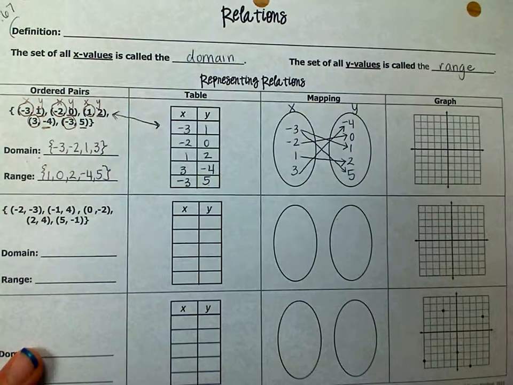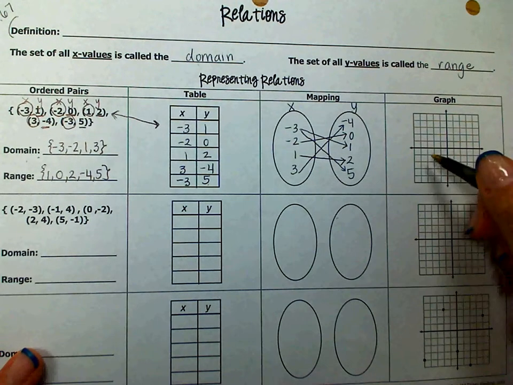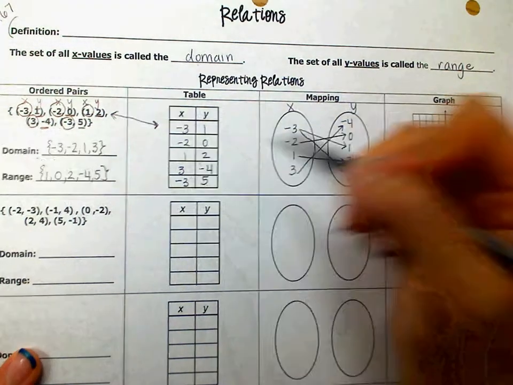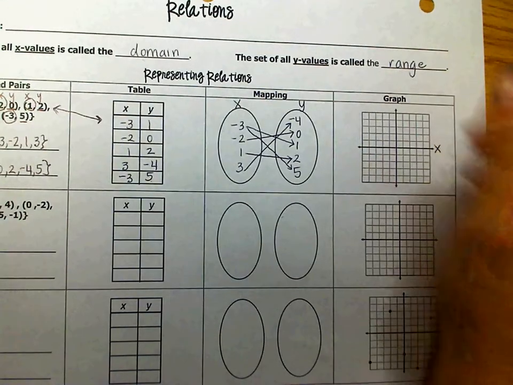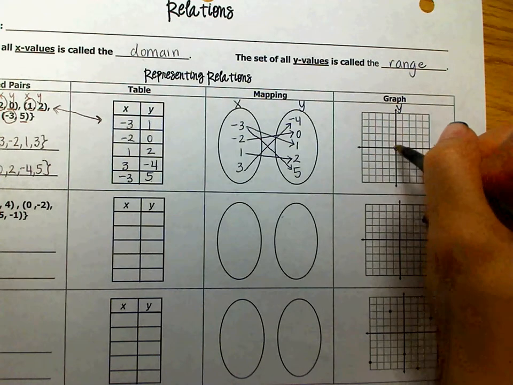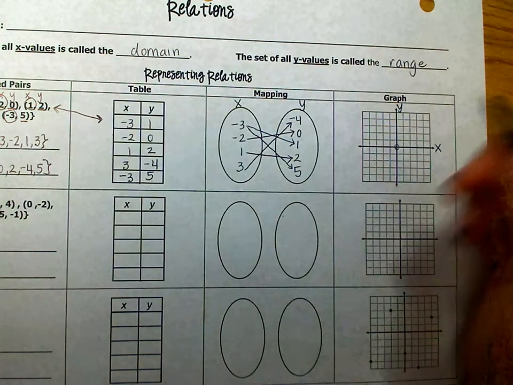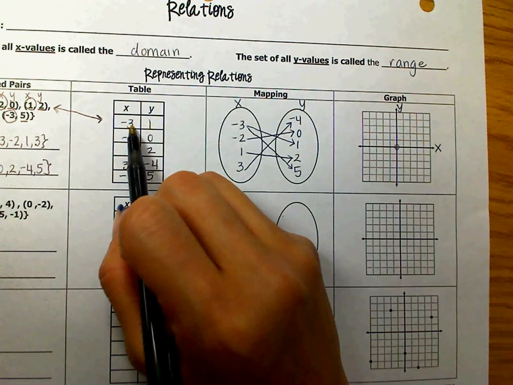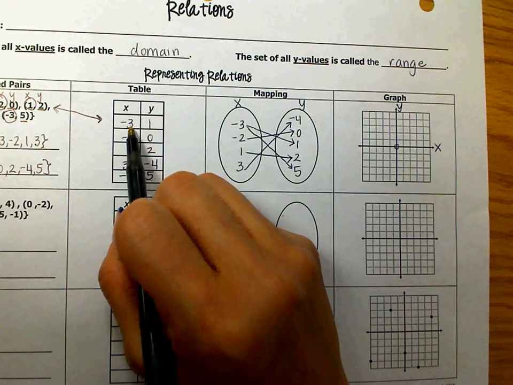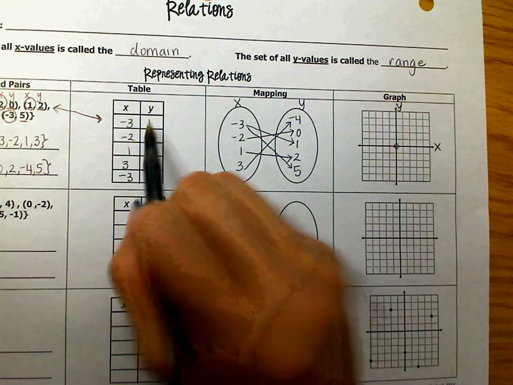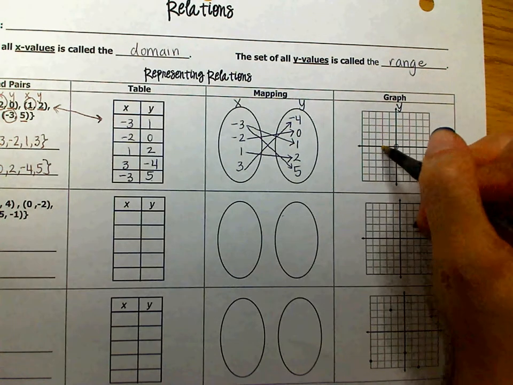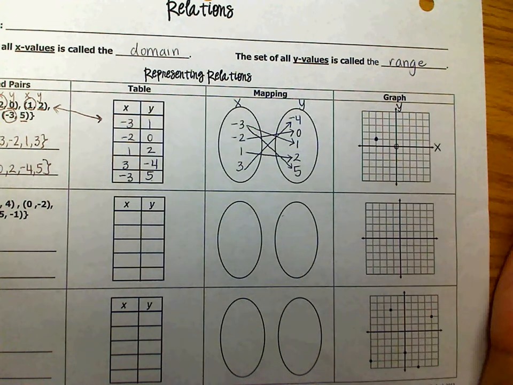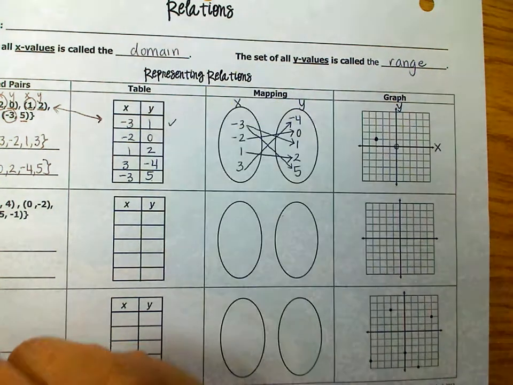As far as the graph, you should have 5 ordered pairs on this graph because you have 5 ordered pairs to begin with. So I'm going to label this x and label that y, put an open circle where the origin is, and I'm going to plot -3, 1. Since the x is -3, then I have to go left 3 from the origin, and then I have to go up 1 because this is +1. So 1, 2, 3, and then up 1, and you plot your point. Okay? If it helps you, check it off so you know you've done it.